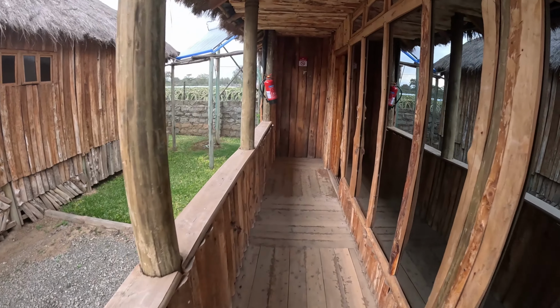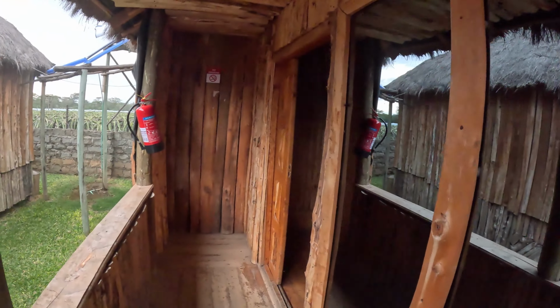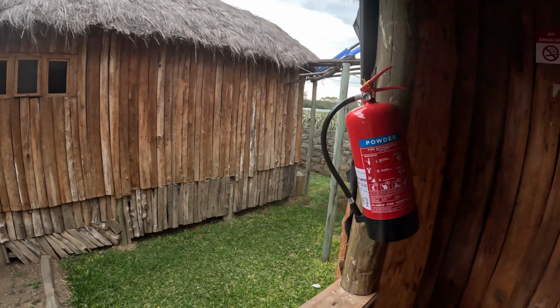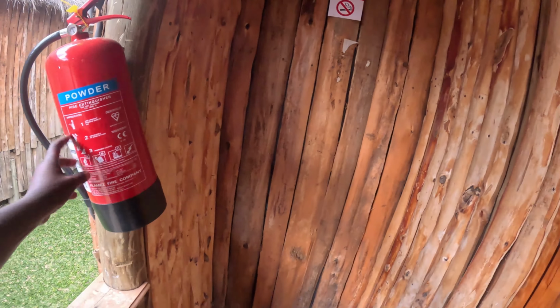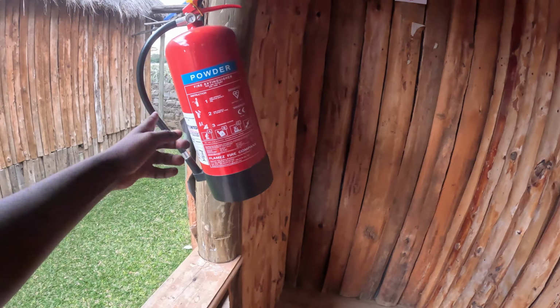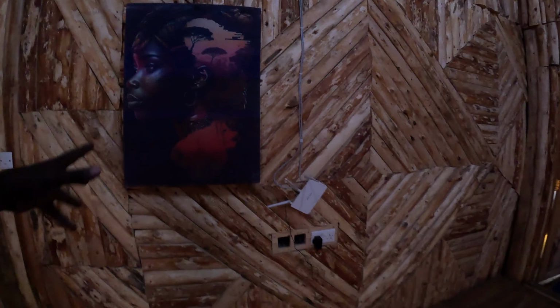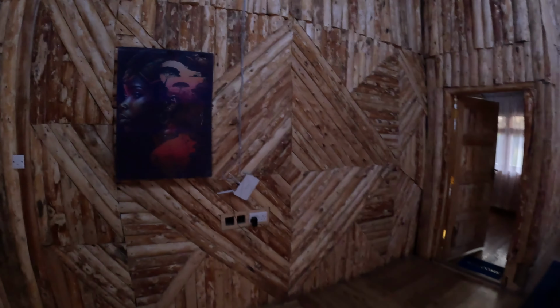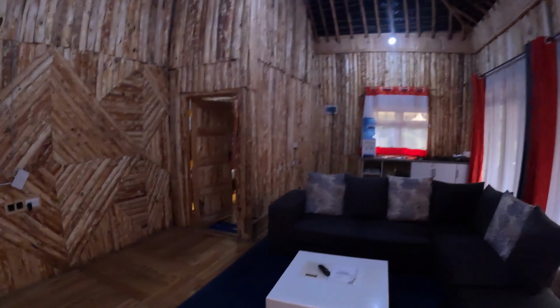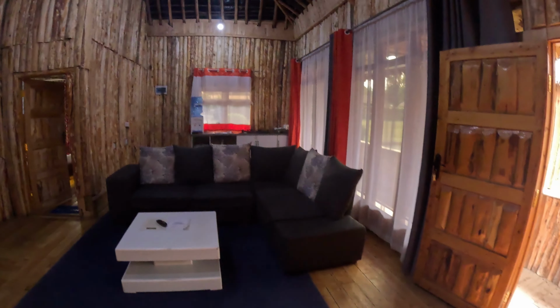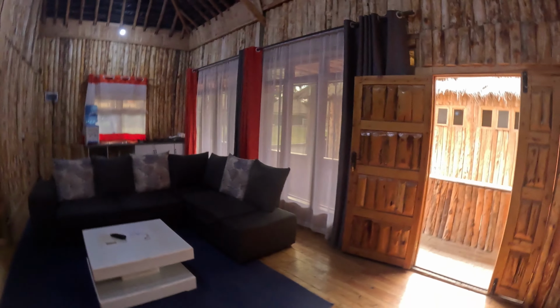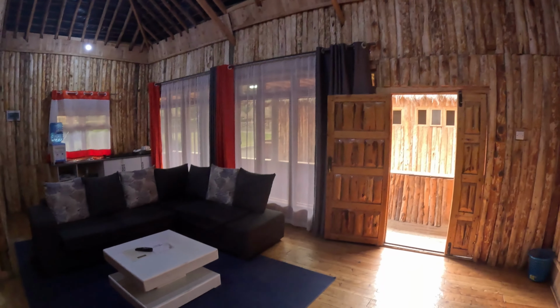So let me show you one of the units. This is one of the units, and this is how they look from the side. Every unit has to have a fire extinguisher because of the nature of the house, and this is one of them. It looks pretty cool. There is African art here on the wall to invite you in. You can see the arrangement of seats, which again looks pretty nice.